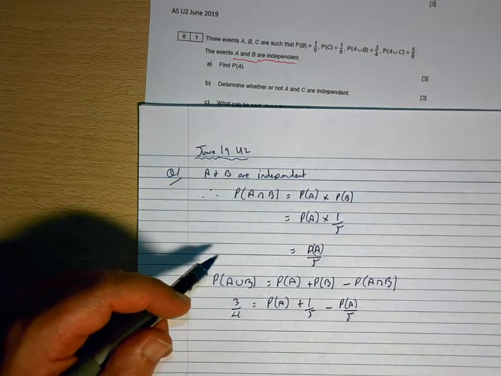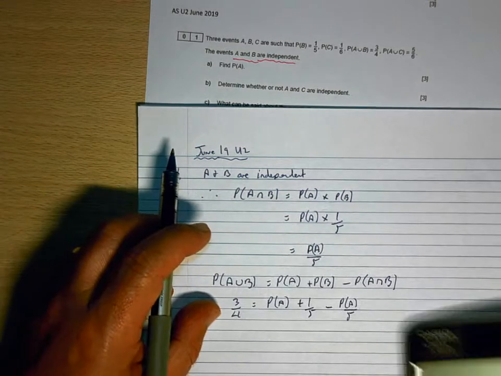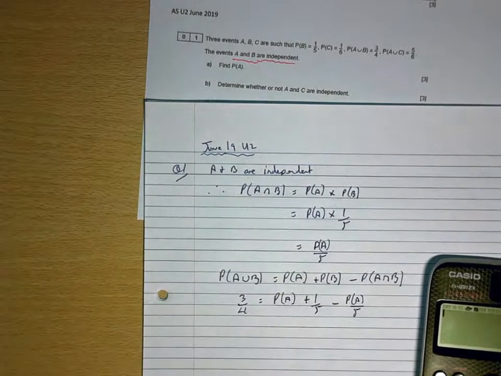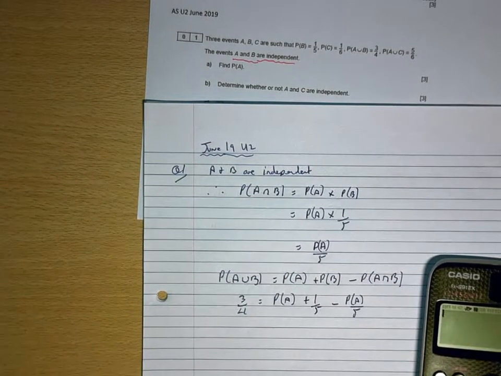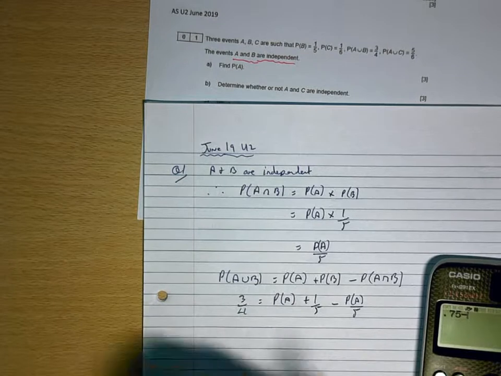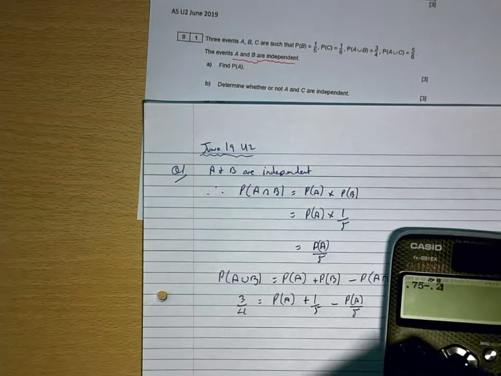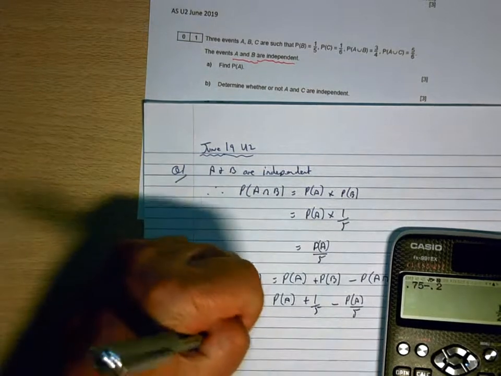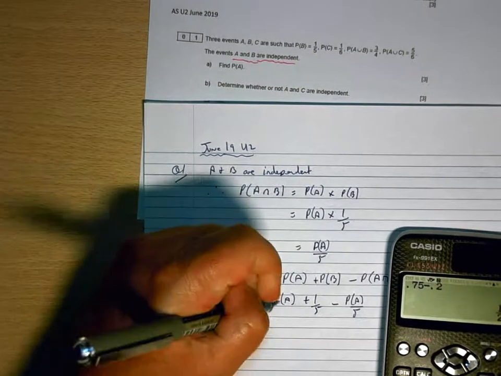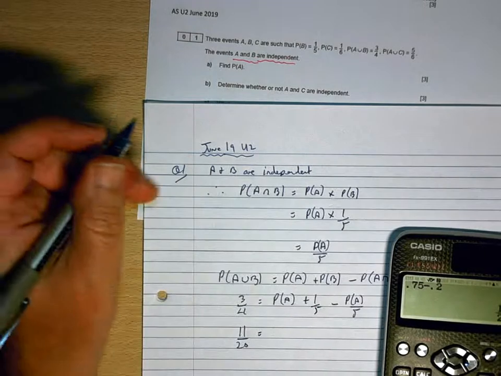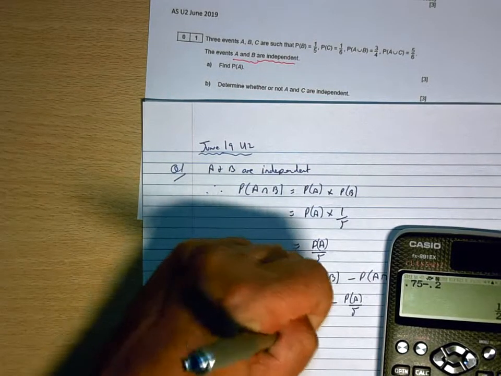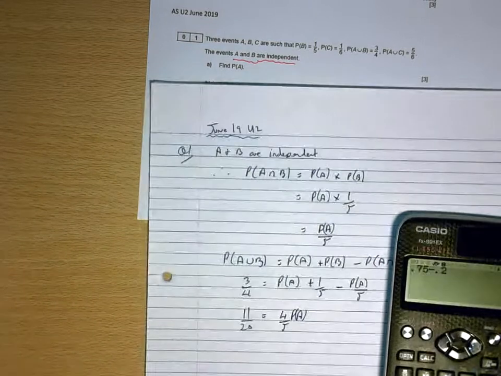So I've got 3/4 less a fifth, which is 11/20, equals PA less a fifth of PA, which is going to be 4/5 of PA.